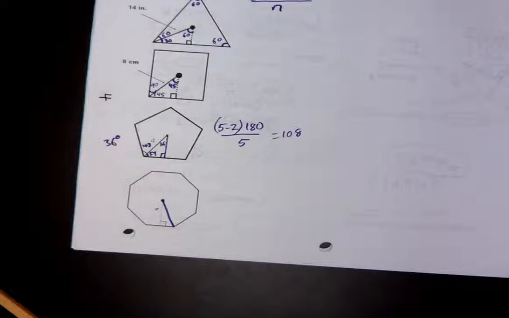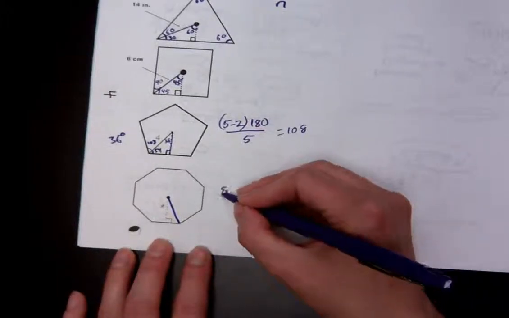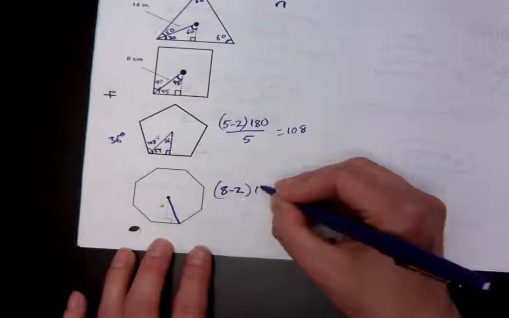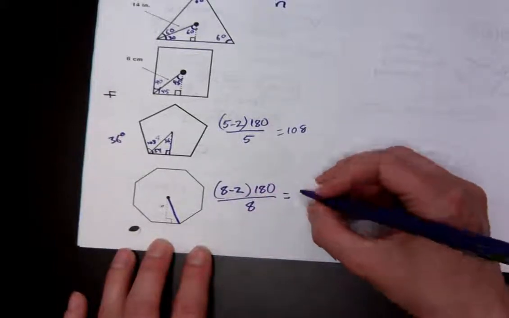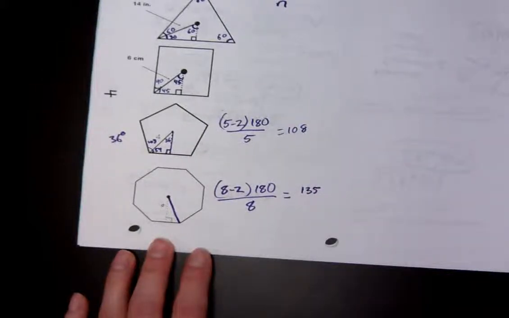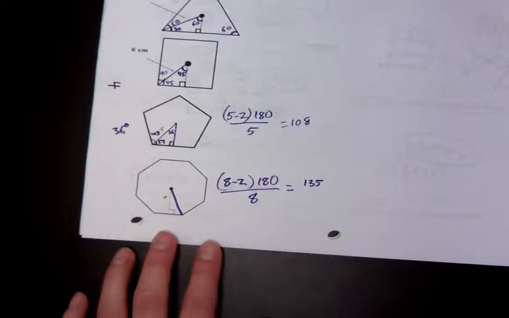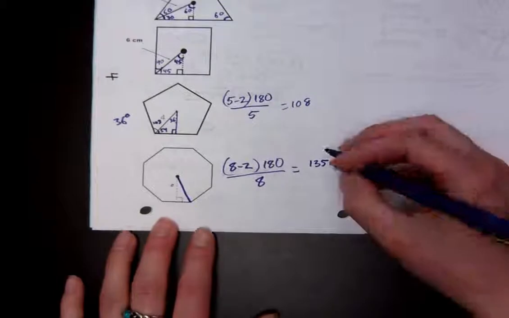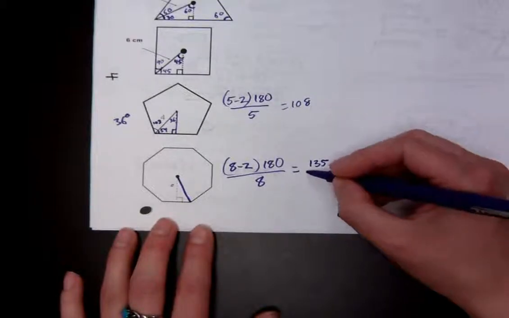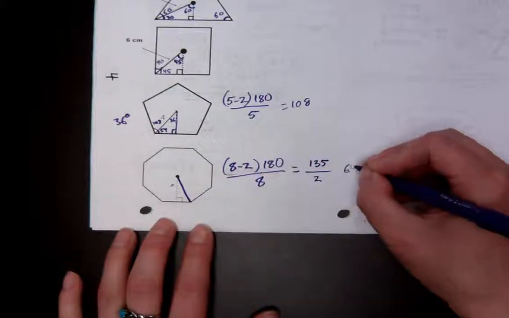All right, how about that last one? So we got 135 when we plugged in the 8 minus 2 times 180 divided by 8. And then what? Are we stuck there? Is it a fraction or a decimal? This one's going to be a decimal. So we divide by 2, get 67.5.